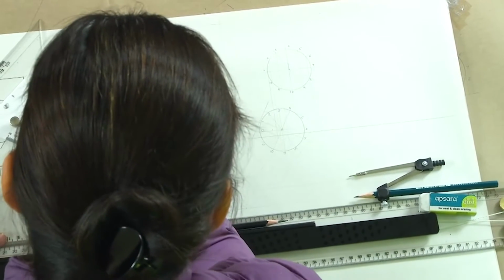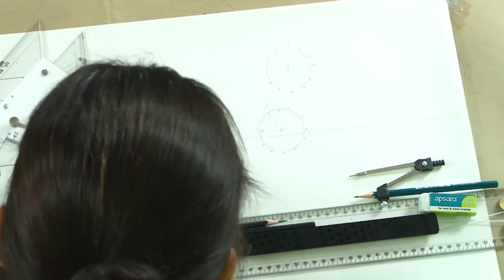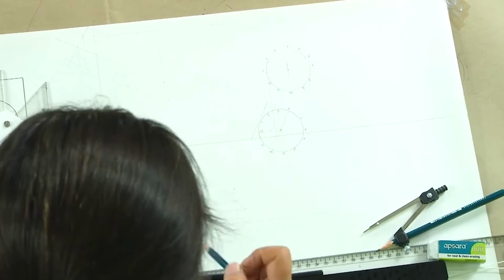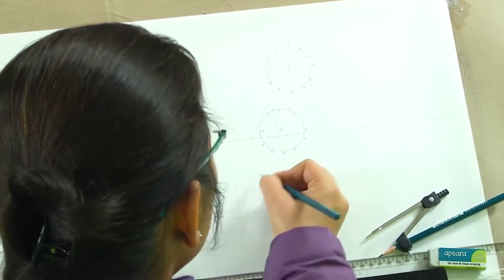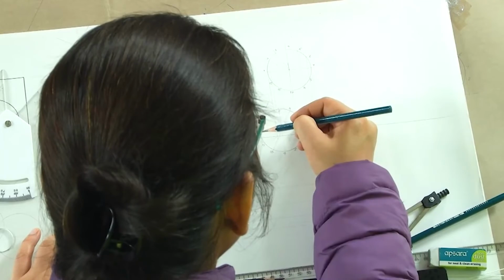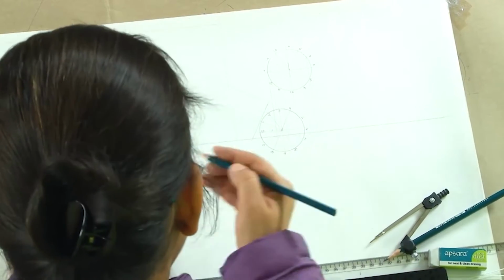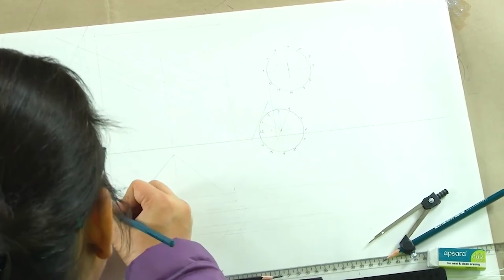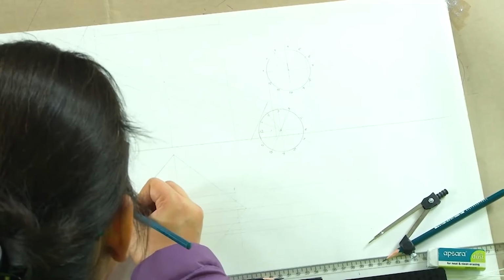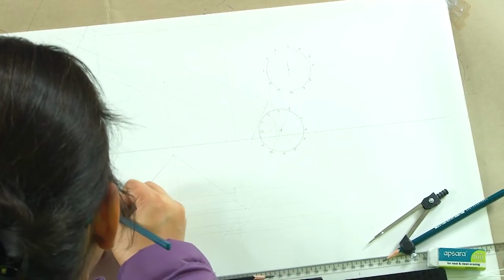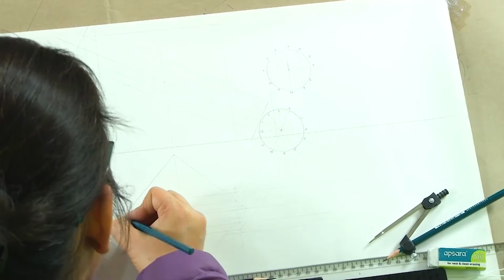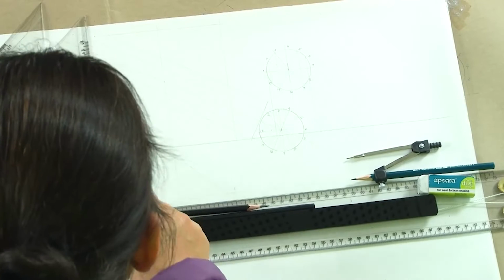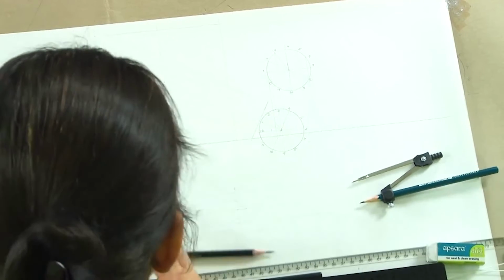Again for 2, so it is here and the 1 is actually coming to be here, 2, and then let us bring it back from the top for all the points.